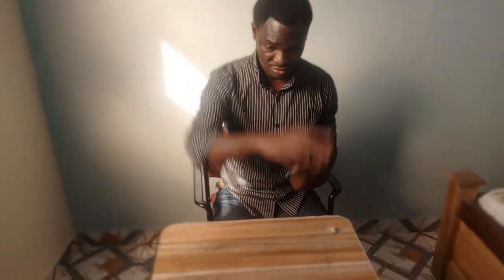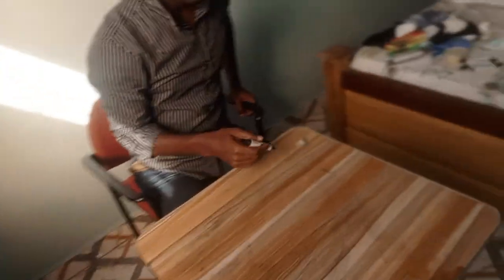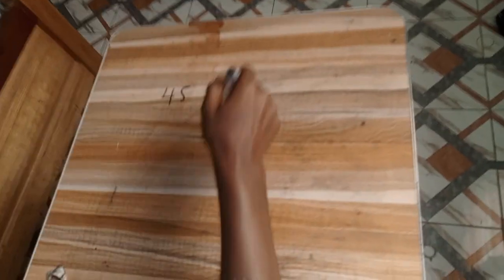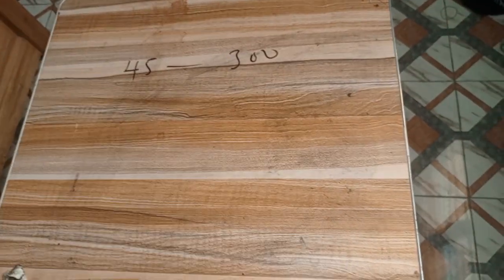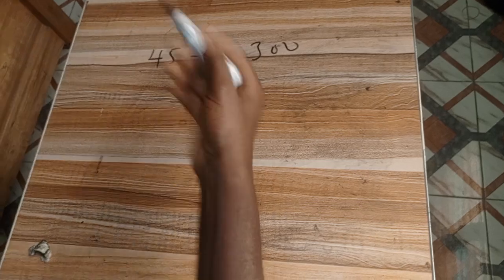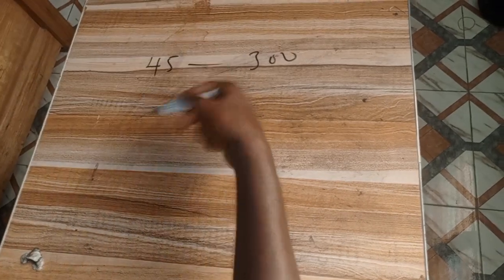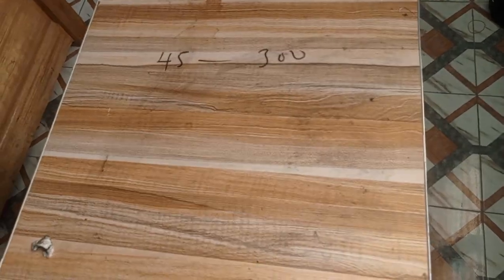So consider a situation where you want to find the number of integers between something like 45 and 300. You cannot count from 46, that will take you a long time.